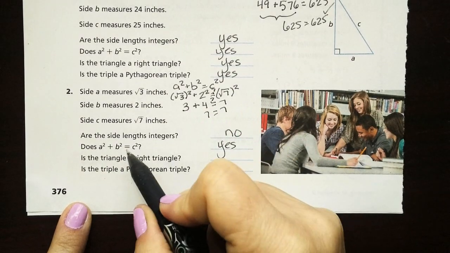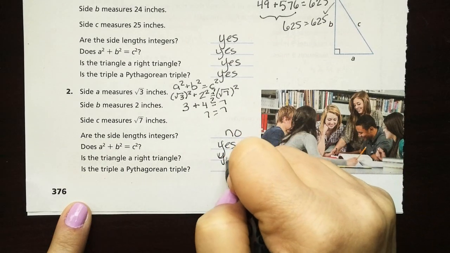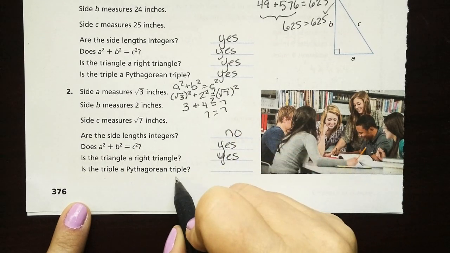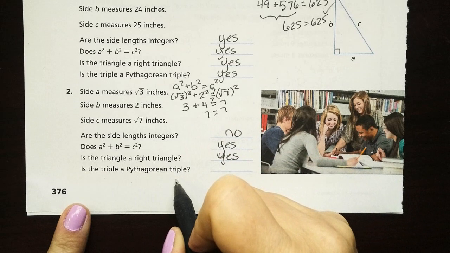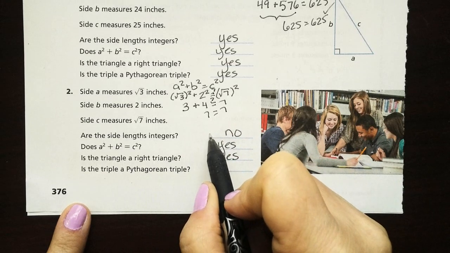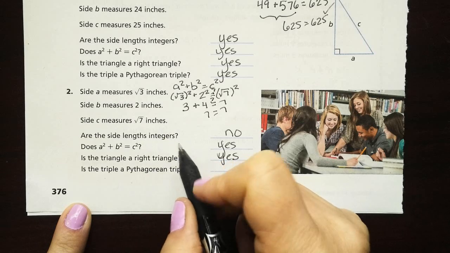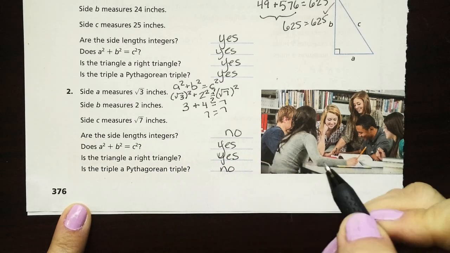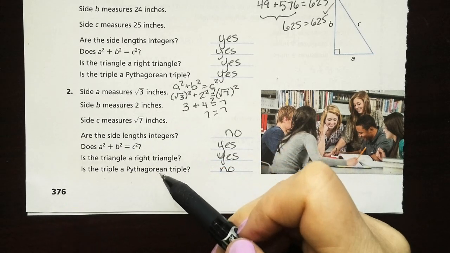Is it a right triangle? Well, as long as it follows this rule, it is a right triangle. Is it a Pythagorean triple? It's only a Pythagorean triple if we answered yes to this question here. Since we said no, the side lengths are not integers, then no, it is not a triple.